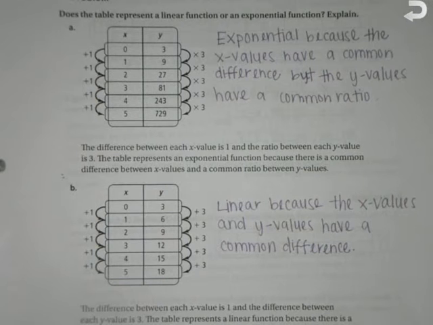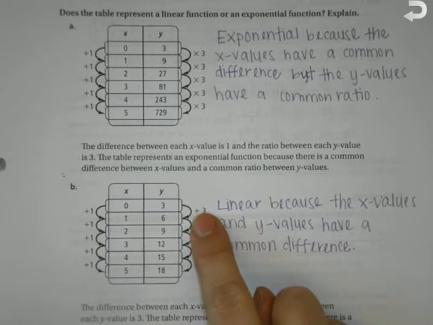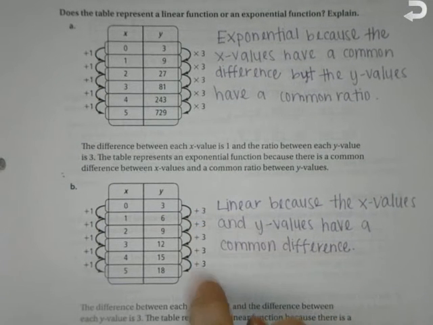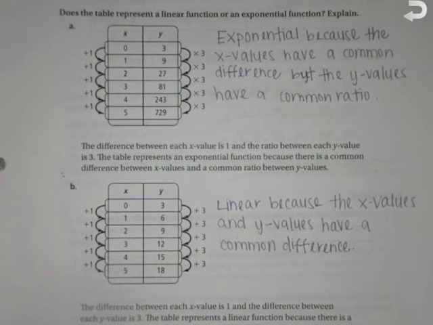The other thing that we're going to be looking at is the rate of change. So let's think about this really quick. If my function is a linear function, so that means it has a common difference, do you think it would have a constant rate of change or a not constant rate of change? Think about what a linear function looks like. Is that a constant rate of change? Yes. What about exponential? Exponential grows kind of slow and then shoots up really fast. Is that a constant rate of change? No. So we can also determine if something is linear or exponential if we look at the rate of change.